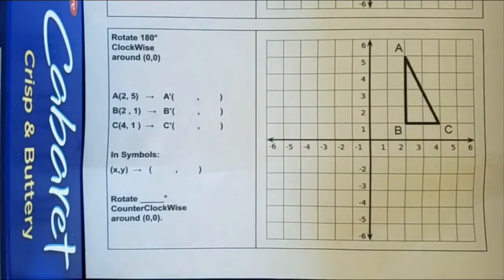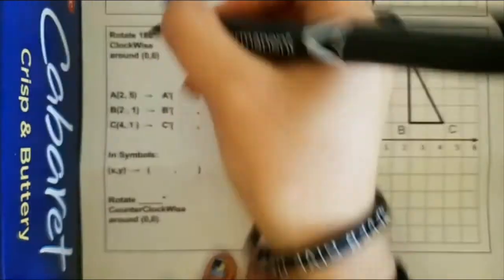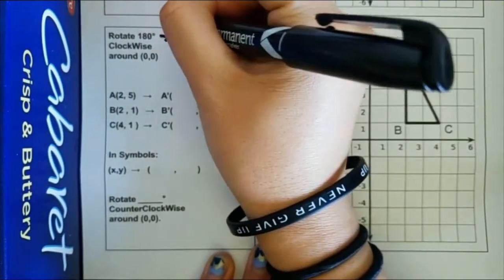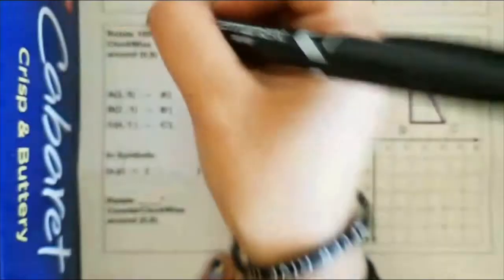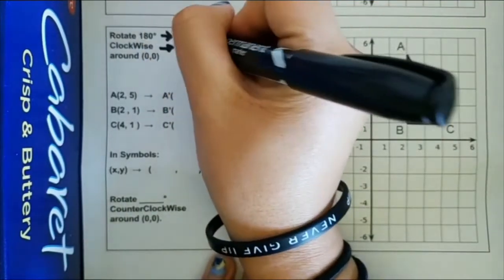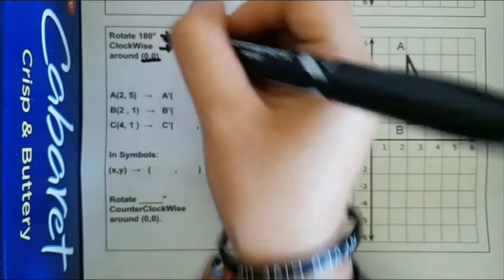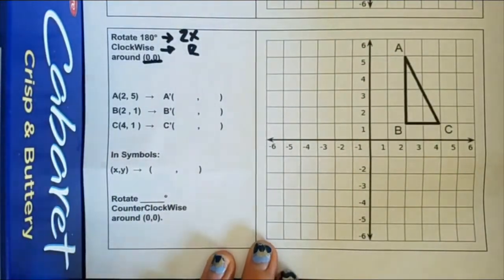Alright, next we want to rotate the triangle 180 degrees clockwise around 0, 0. So 180 degrees means that you're going to move your paper 2 times. Clockwise is yet again to the right. And our center of rotation is 0, 0.